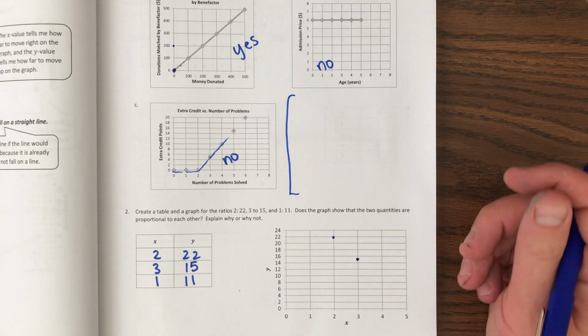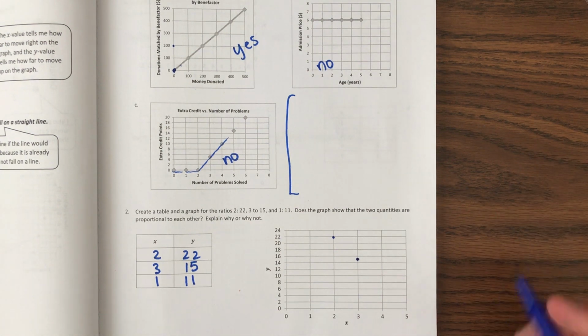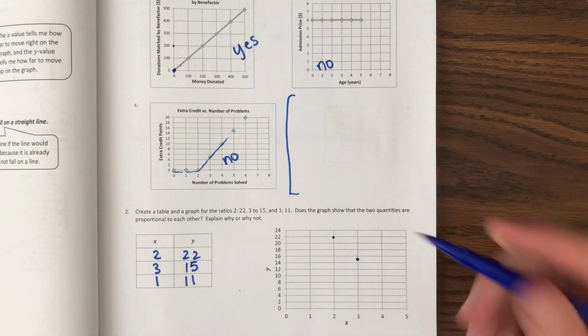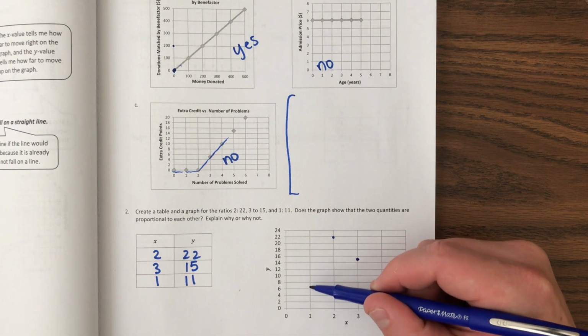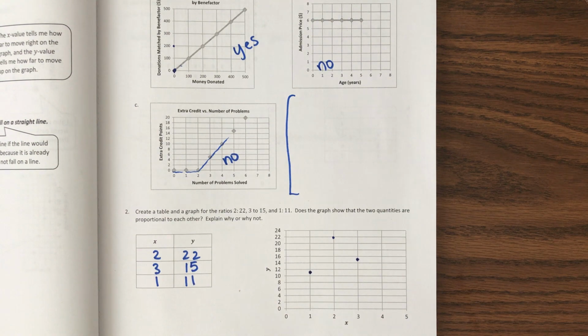Notice I always say the comma between the x coordinate and the y coordinate when I say a coordinate pair out loud, because when I say 3, 15, that sounds much different than when I just say 315. You might think I was saying the number 315 without the comma. All right, and then 1, 11. Be really accurate on this, please.